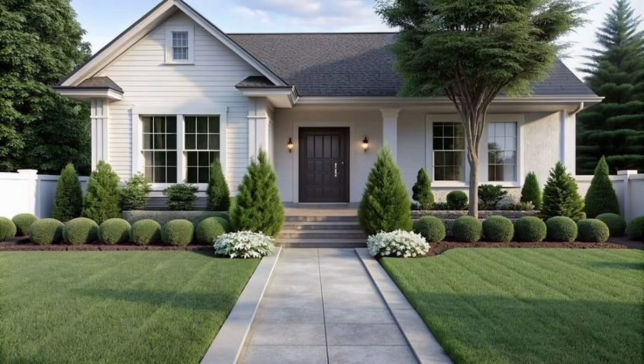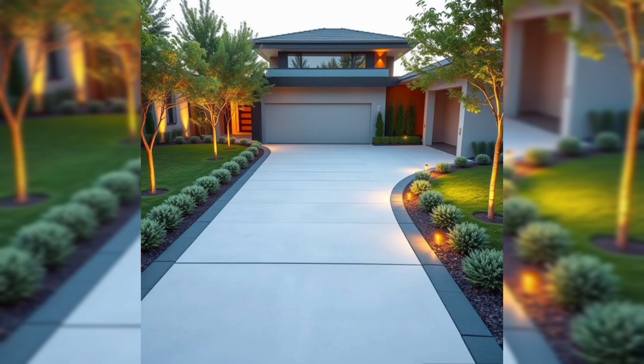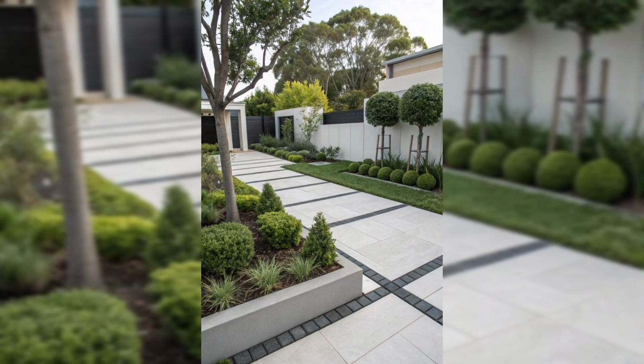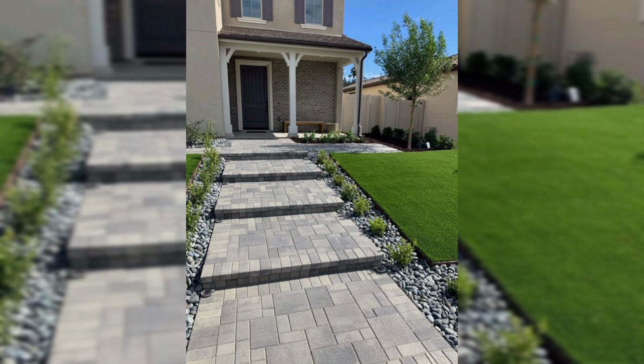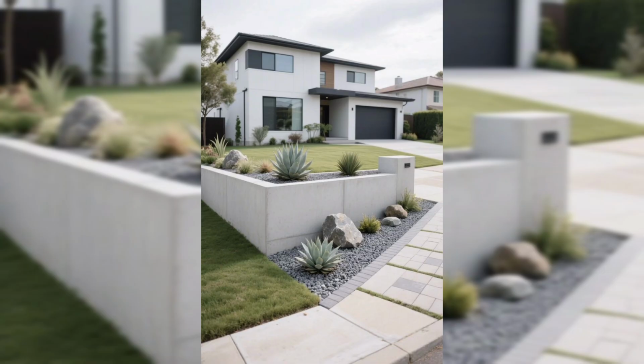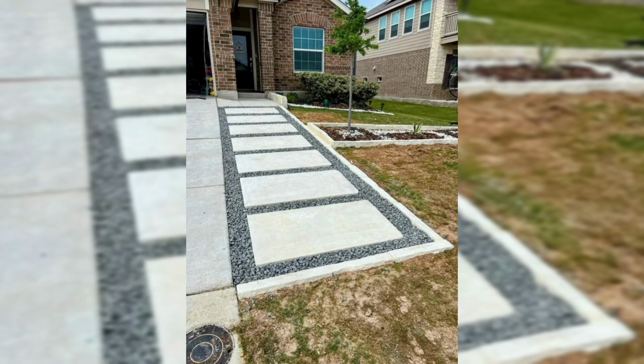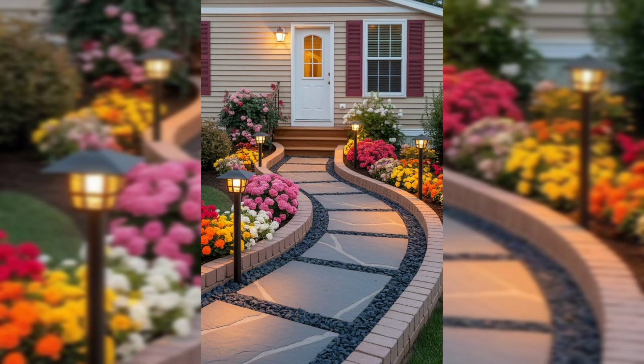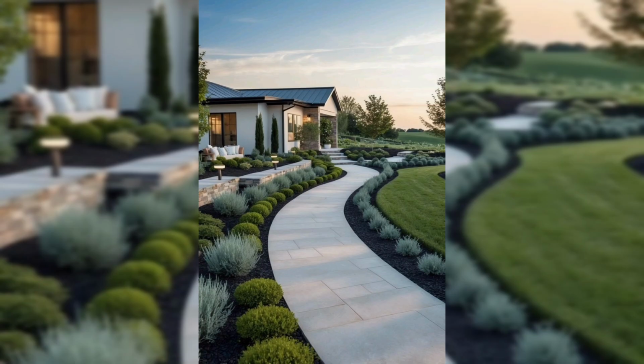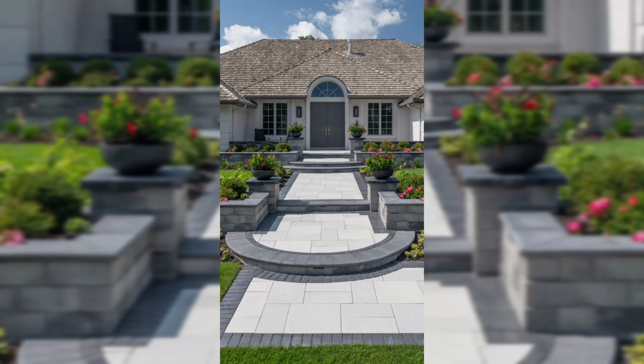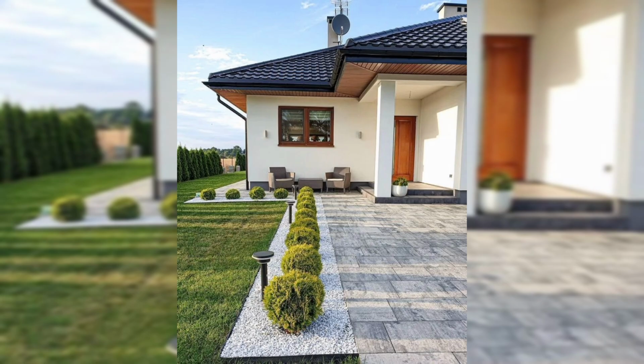Ask yourself, do you want a formal or natural look? How much time can you dedicate to maintenance? Is the main entrance clearly visible? Do you prefer an open design?